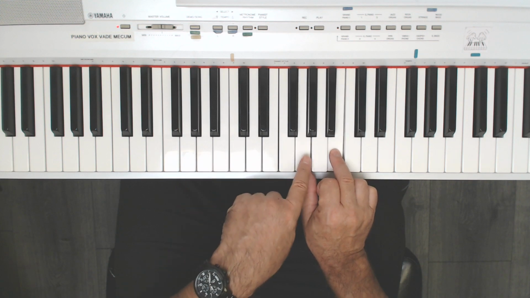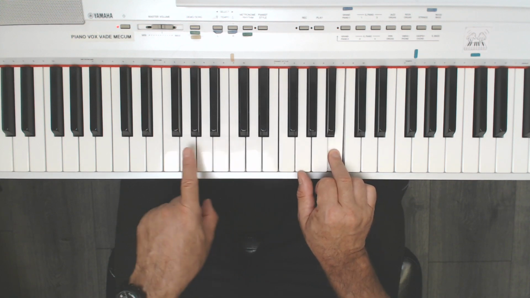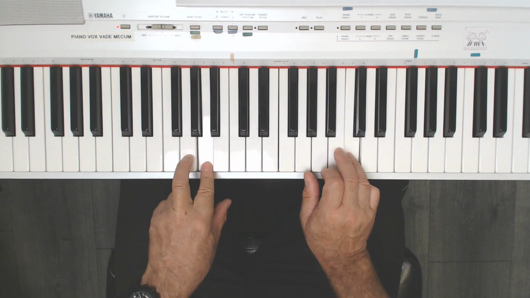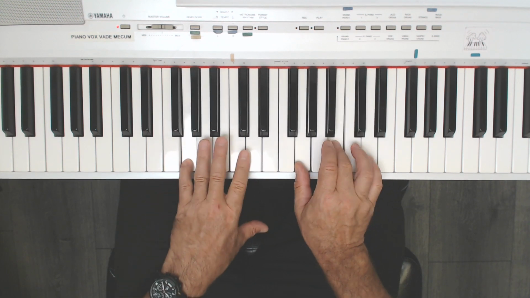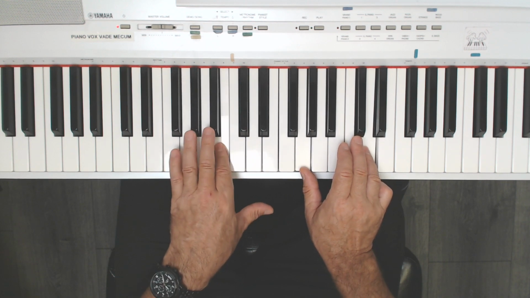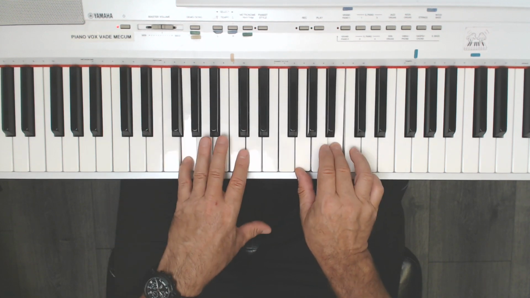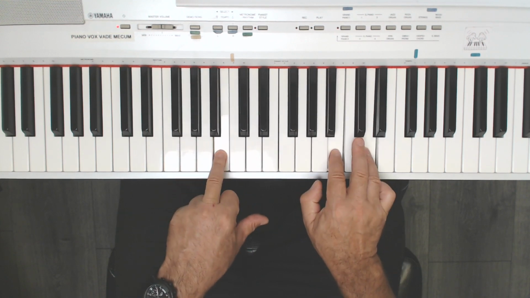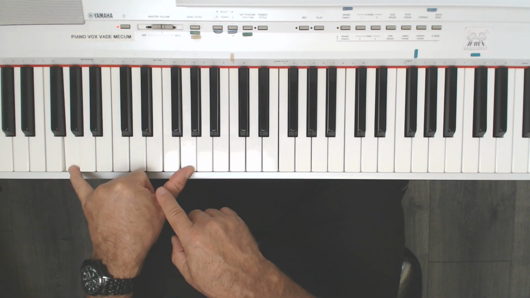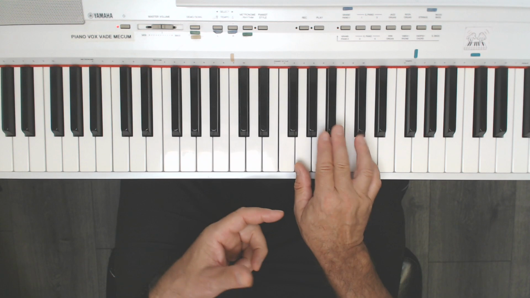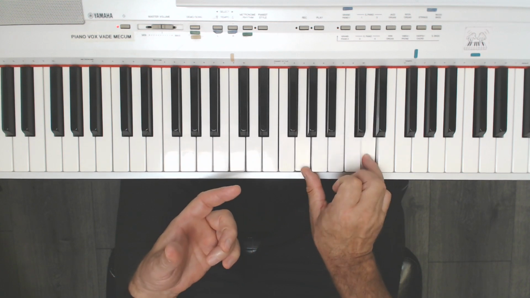But you see, I'm just playing the root with my left hand, okay. With a good finger, like this. It's up to you. So you can play both if you want, or with the double bass like this, or just with one note, you see.